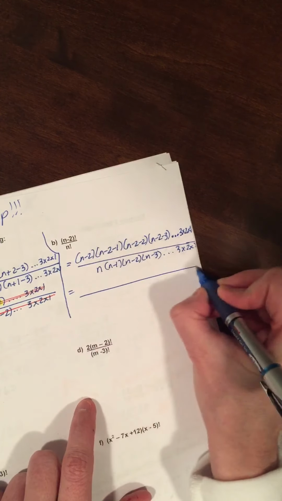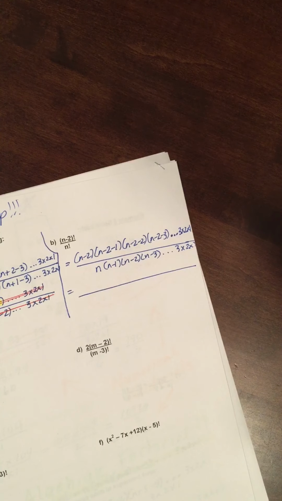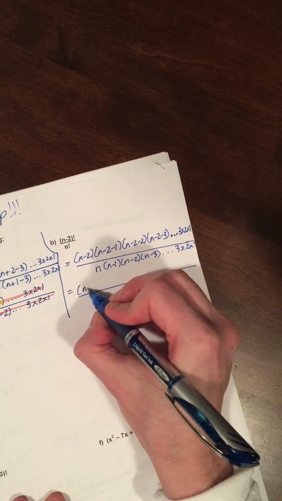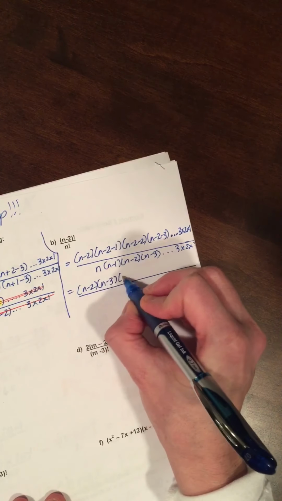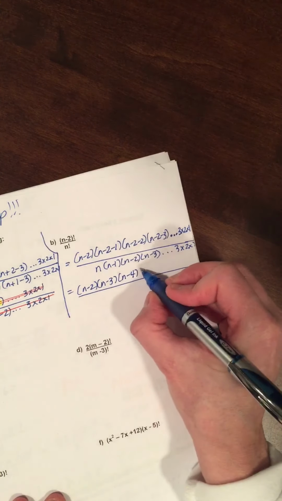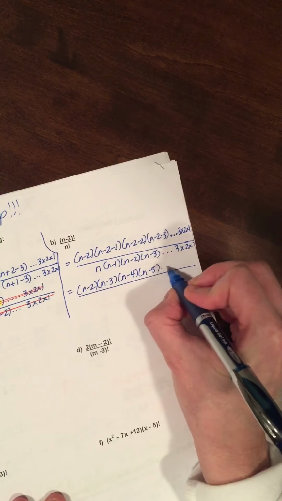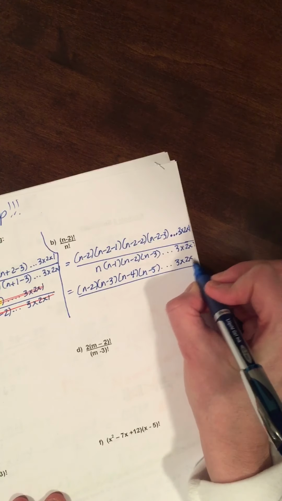Okay, I'm going to do a little bit of tidying up. So n minus 2 is tidy as it can be, n minus 3, n minus 4, n minus 5, dot, dot, dot, 3, 2, 1.